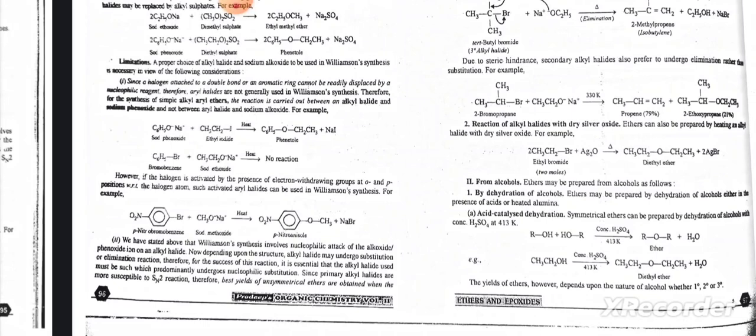Sodium phenoxide with diethyl sulfate gives rise to phenetole (ethyl phenyl ether) with Na2SO4 as a side product. Limitation and proper choice of alkyl halide and sodium alkoxide to be used in Williamson synthesis.